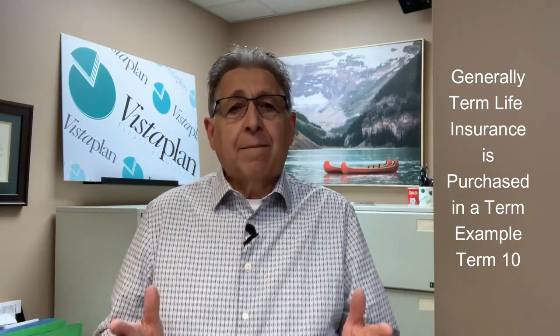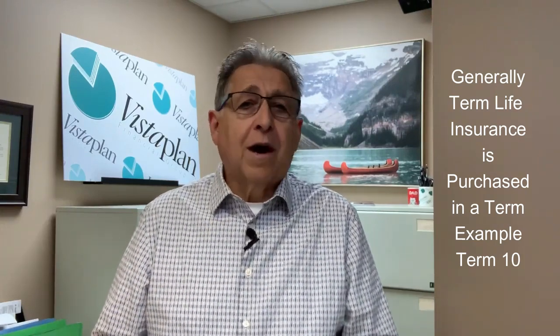Number 1, term life insurance is sold in term periods. Term period simply means how long will the premiums stay level before they increase. For example, if you buy a term 10 policy, that means the premium is going to stay level for 10 years and then it's going to increase on a guaranteed basis, and it's guaranteed to increase. If you buy a term 25, that means the premium will start a little higher, but the premiums will stay level for the full 25 years.